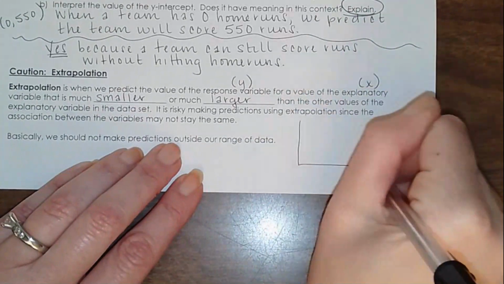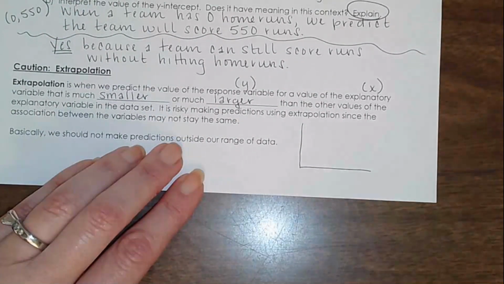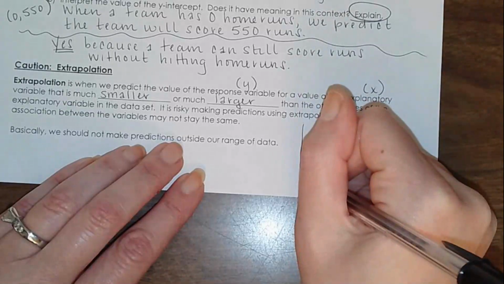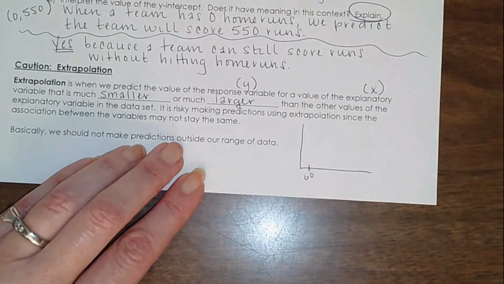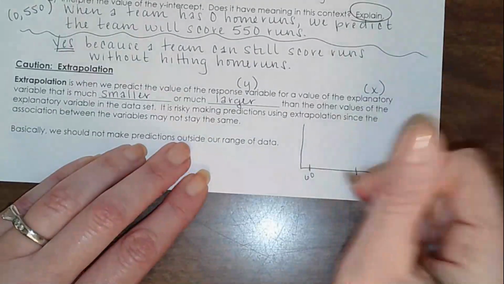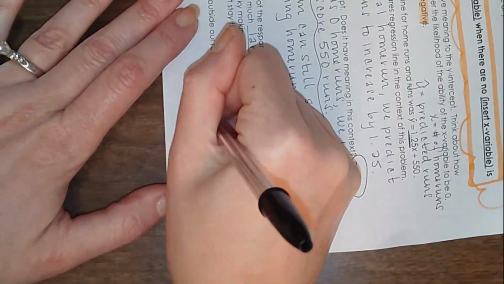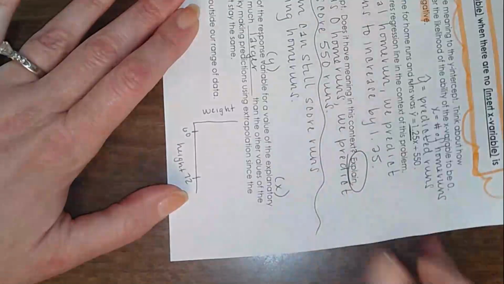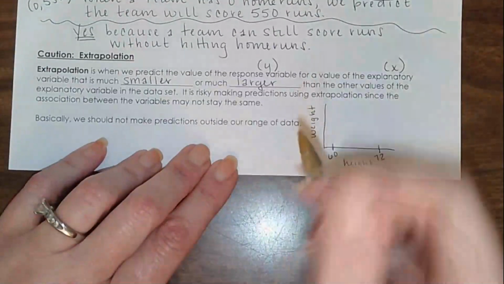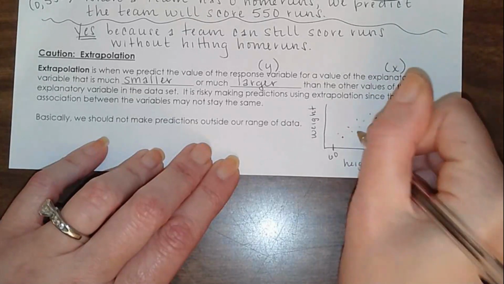Let's say I take information on people in this class using height to help predict weight. So let's say the shortest person in this class is 5 feet tall, 60 inches. And the tallest person in the class is 6 feet tall, 72 inches. So this is height. This is weight. You don't necessarily need to write this down, you guys. You can just try and understand it. So I take everyone's height and weight down, make a scatter plot. Okay, looks something like this.